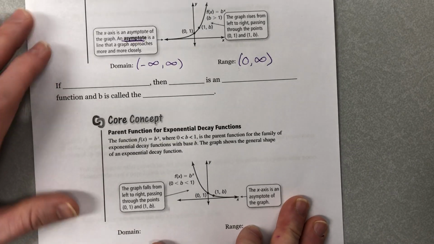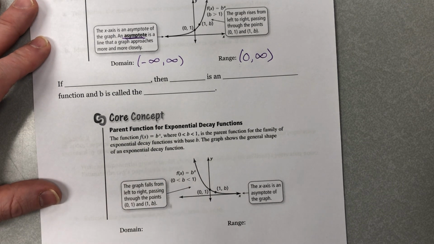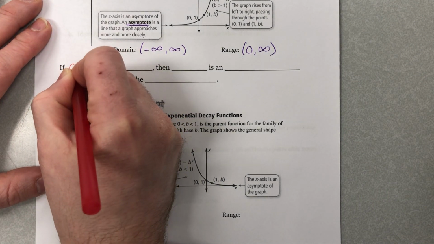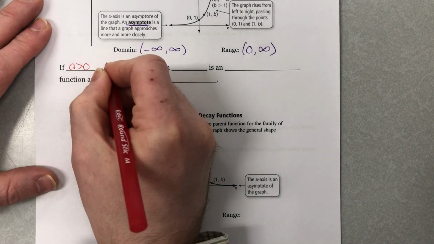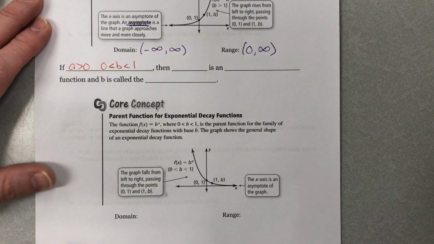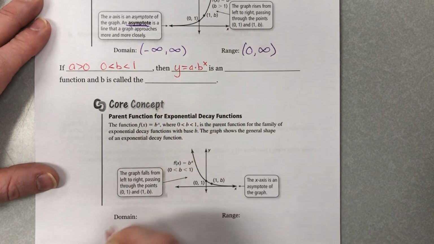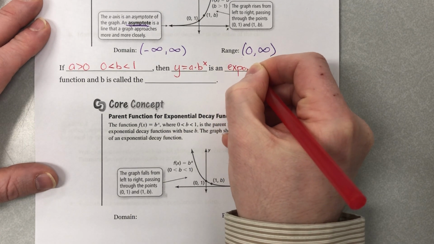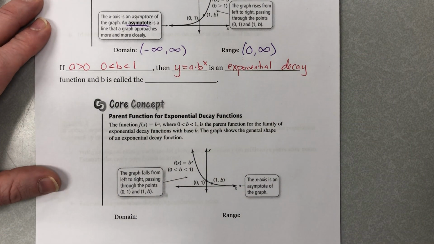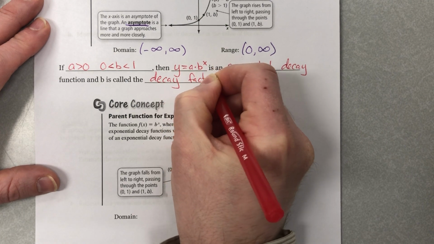The next example we have here is exponential decay. This is our parent function of exponential decay down below here. What it shows us is if a is greater than 0, and b is greater than 0 but less than 1, then a times b to the x is an exponential decay function. And b is called the decay factor.